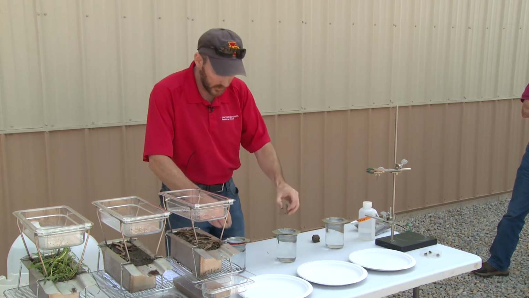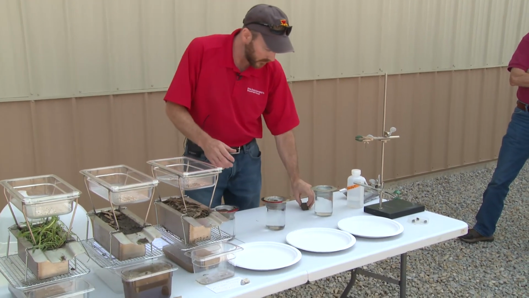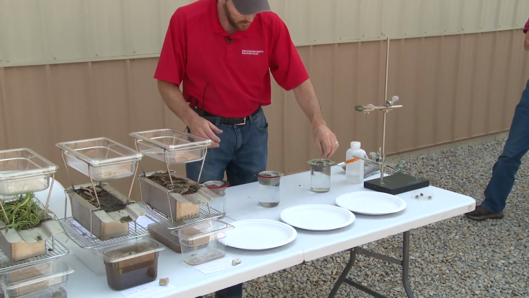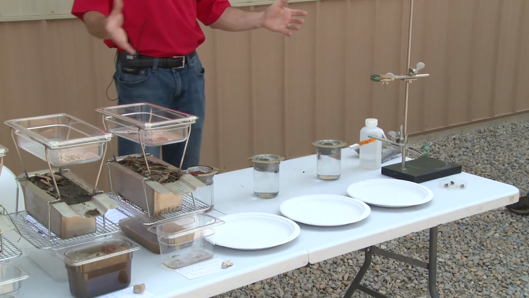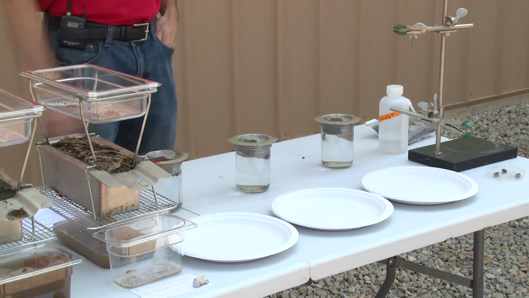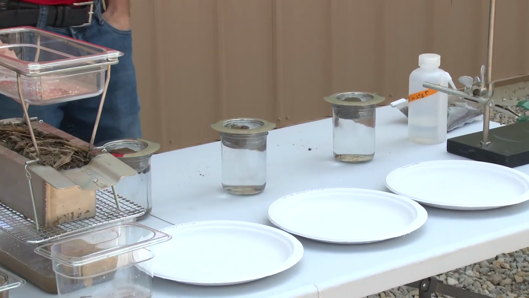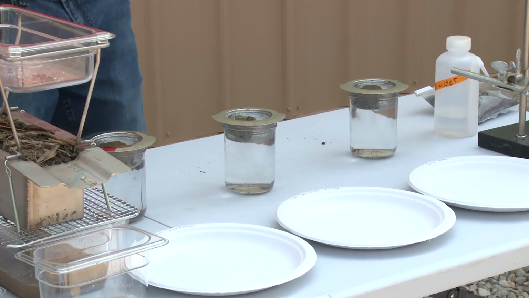So what you do for this test is similar to the slake test, which I'm sure you've all seen. But you don't have to have the tall cylinders, you don't need anything fancy, just a mason jar and the sink strainers. And so what you want to see here is basically these aggregates hold together.